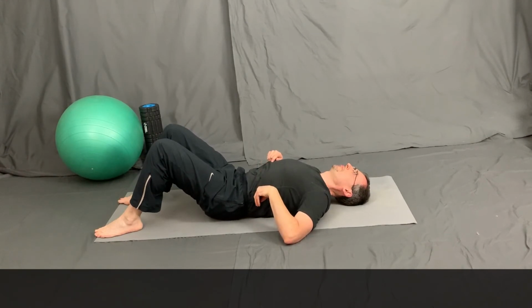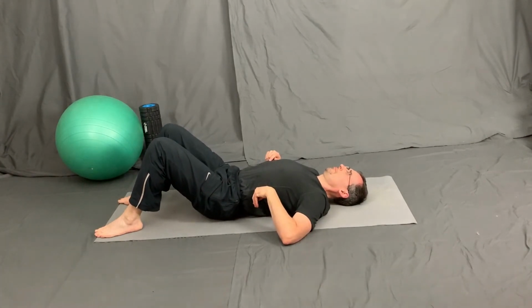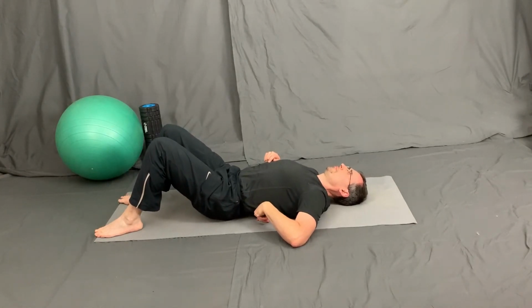Then we finish up with lumbar flattening. Again, do at least 10 rocking back and forth.